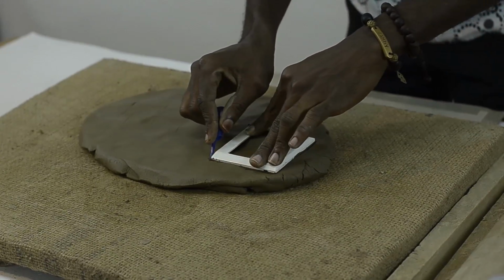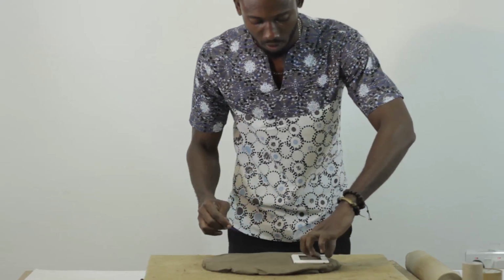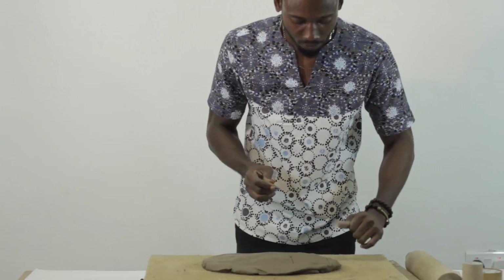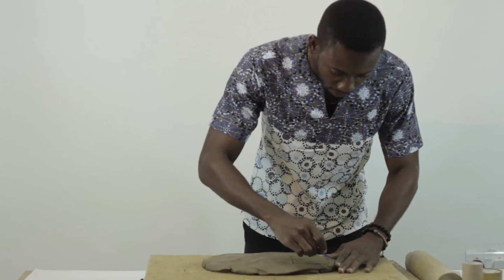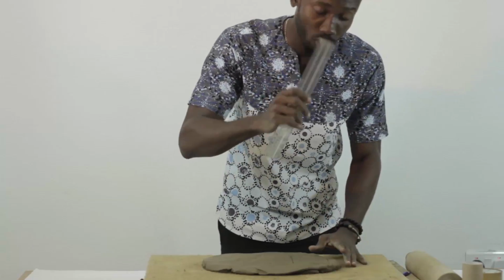You have to do that very gently as well. So now I have my shape right on top of my clay. So I can now use my rule to cut through.